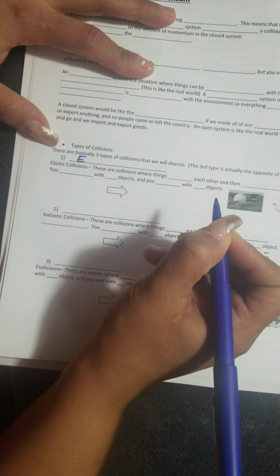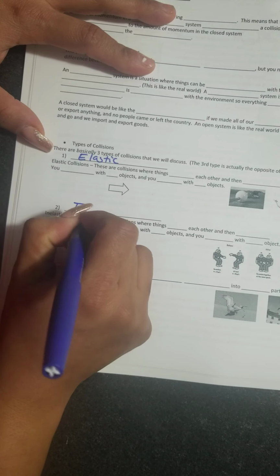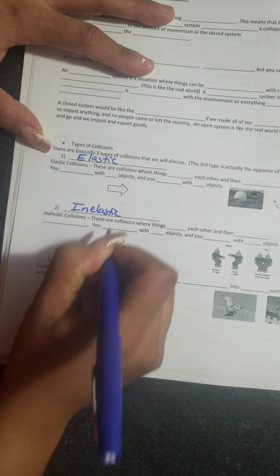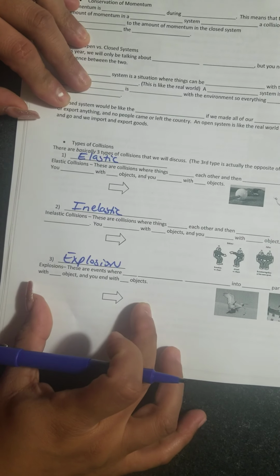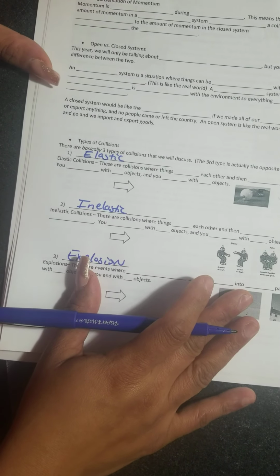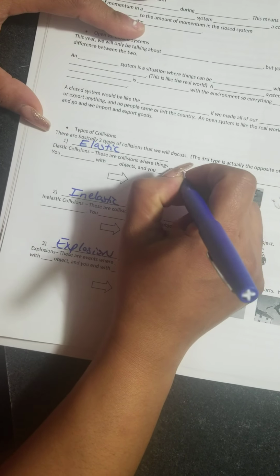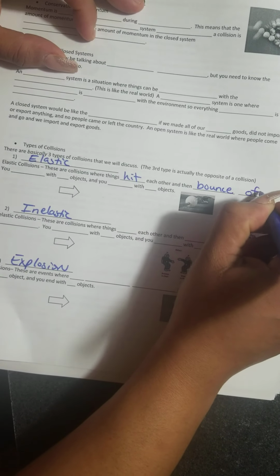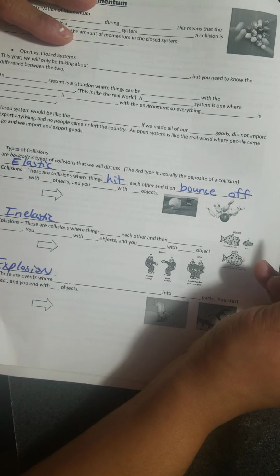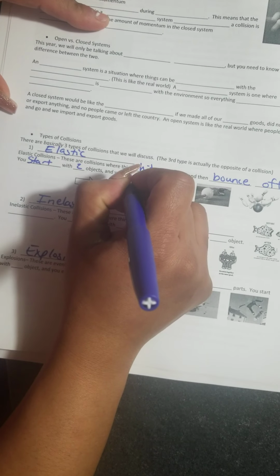There are three types of collisions. There's elastic collision, there is inelastic collision, and then there's explosion. Okay, and we actually filled all of this in the previous video for the notes here. Now, elastic collision is when two things are going to hit each other and then they actually bounce off, kind of like a tennis ball and a racket. Now, what happens is you start with two objects and you end with two objects after the collision.